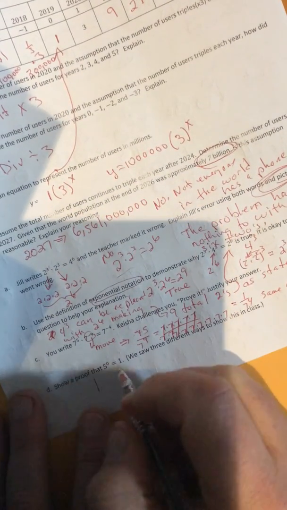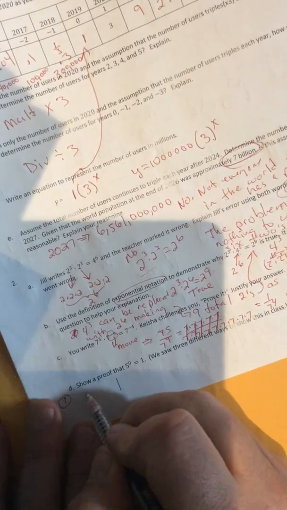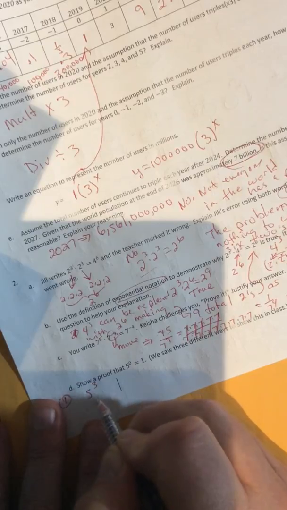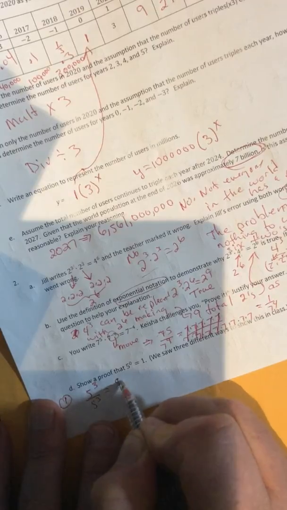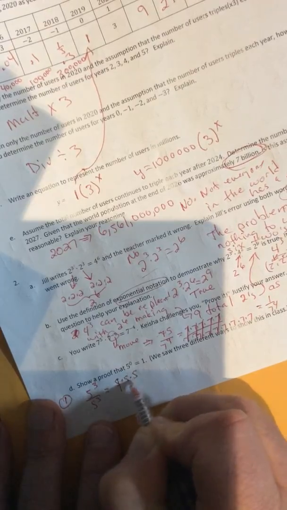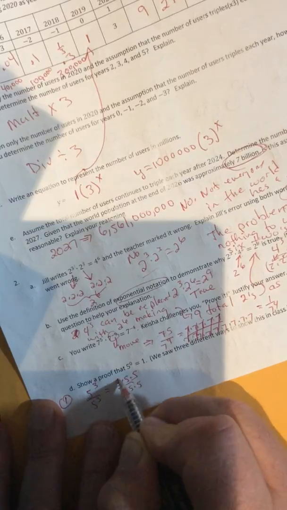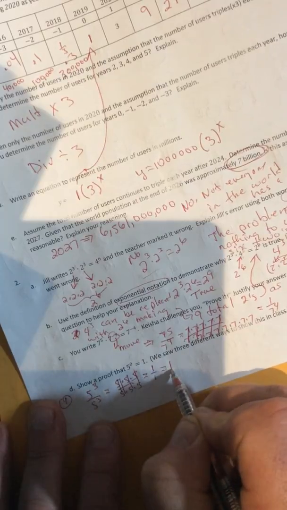Okay, 3 proofs. This was probably the proof that most people showed. So here's maybe proof number 1. How about pick any number? How about like 5 to the 3rd over 5 to the 3rd? Okay, that means 5 times 5 times 5 over 5 times 5 times 5. They all reduce away, which leaves 1 over 1, so it's 1.